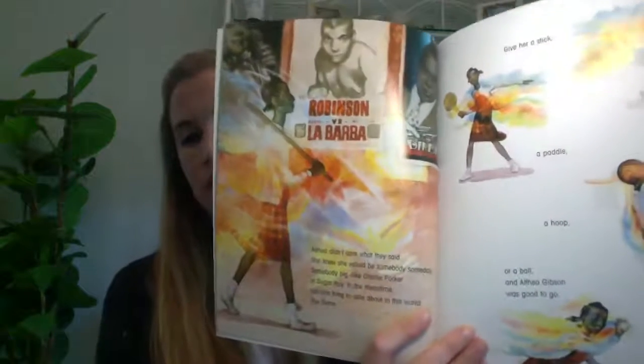Althea didn't care what they said. She knew she would be somebody someday. Somebody big, like Charlie Parker or Sugar Ray. In the meantime, just one thing to care about in this world: the game. I wonder what game she's talking about. Give her a stick, a paddle, a hoop, or a ball, and Althea Gibson was good to go.